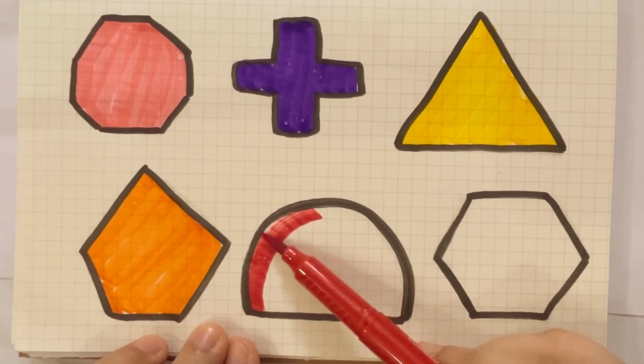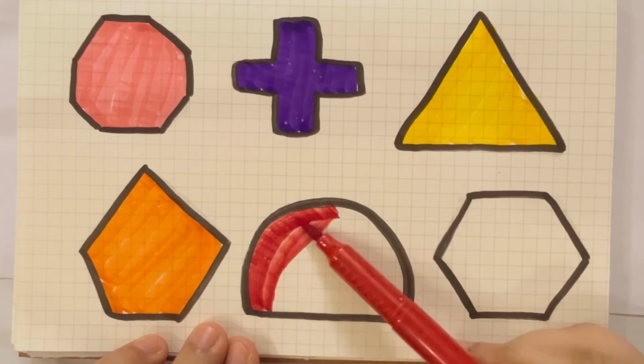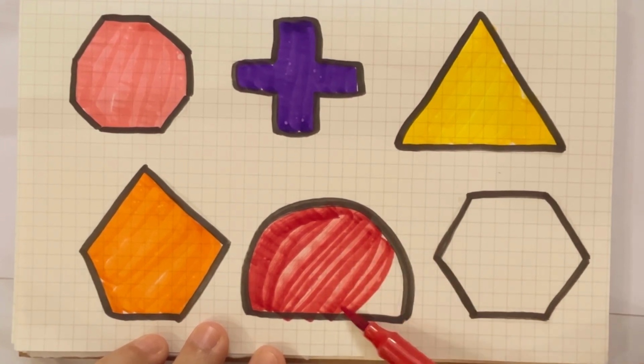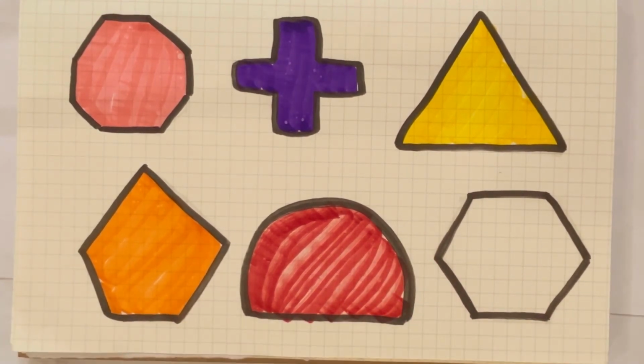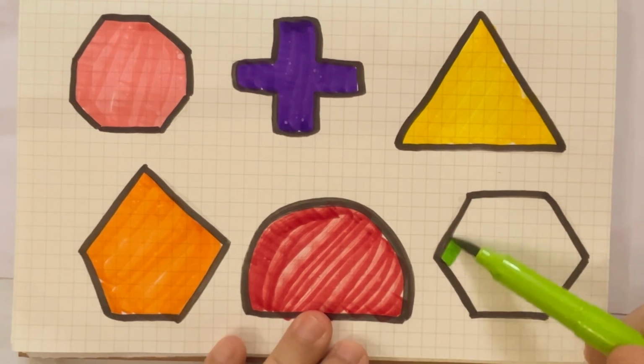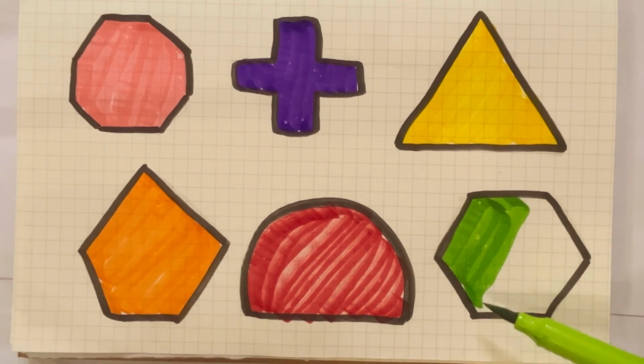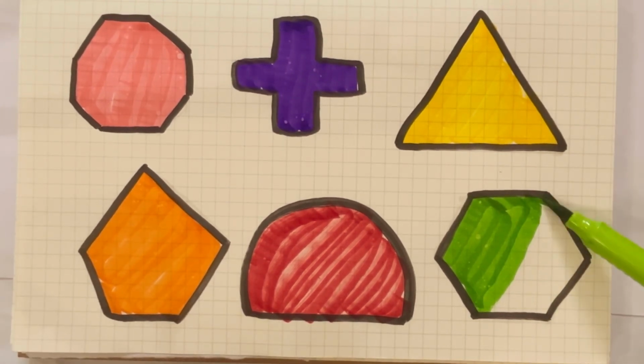Red color, red color. Green color. This is green color.